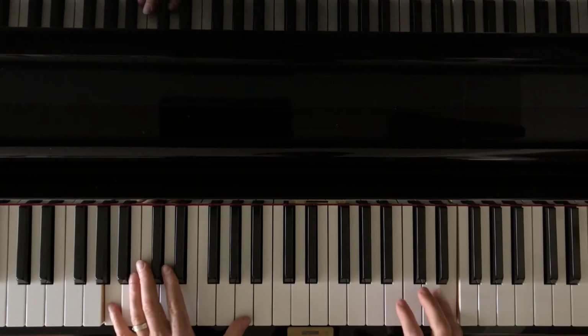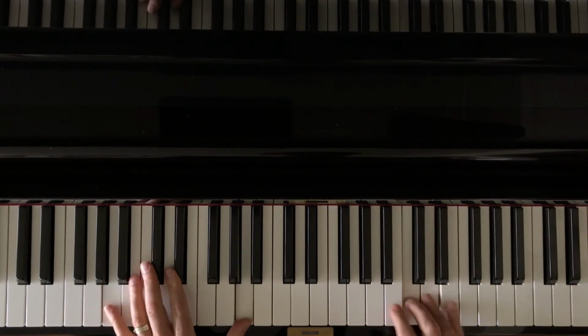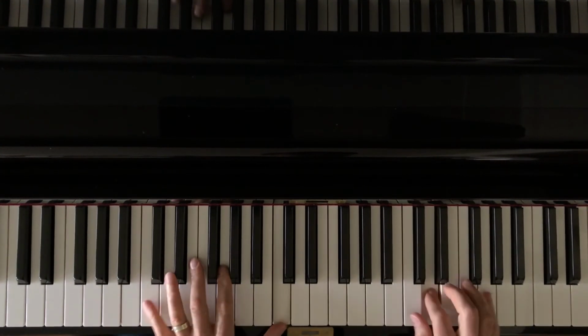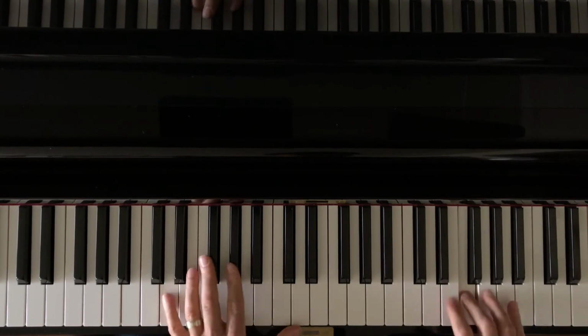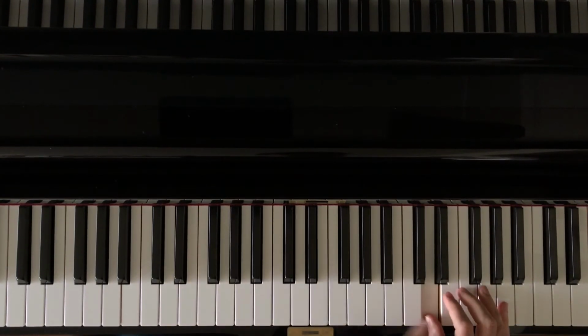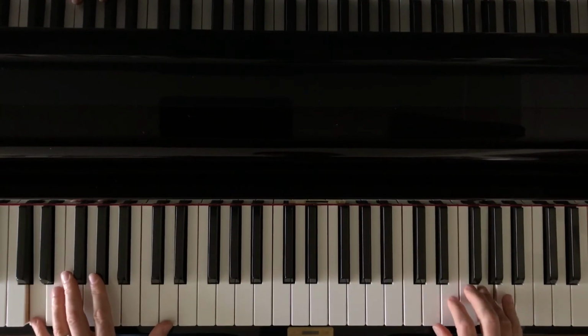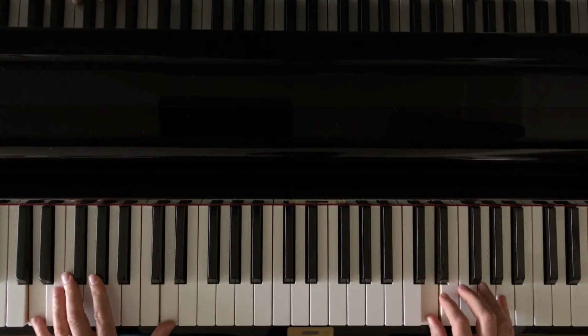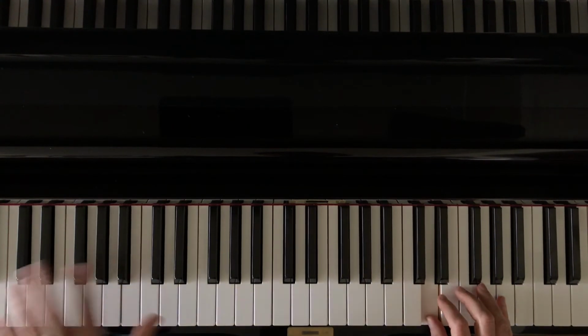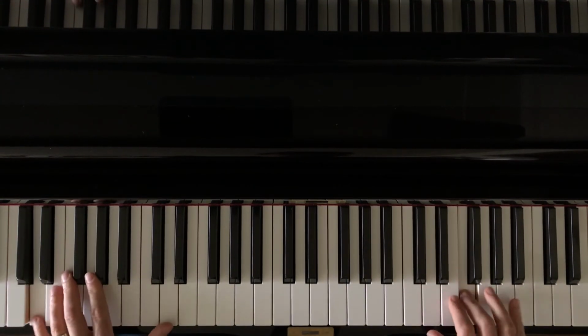All the way up, all the way up, all the way up. And I just capped it off there. What if I put this down here? And what if I stop the motion sometimes?